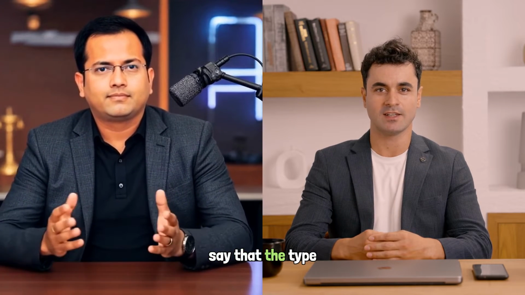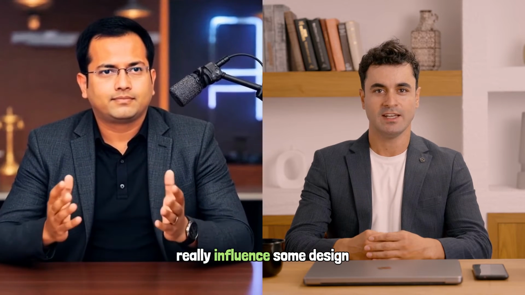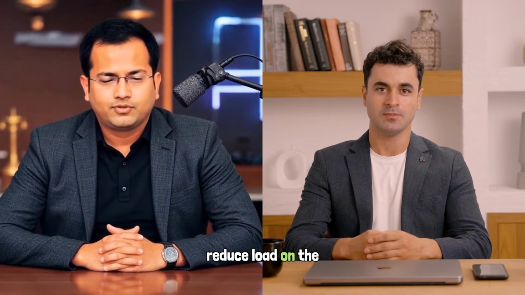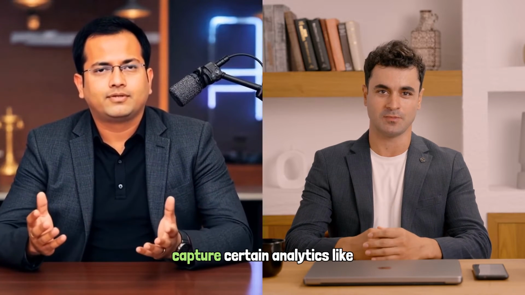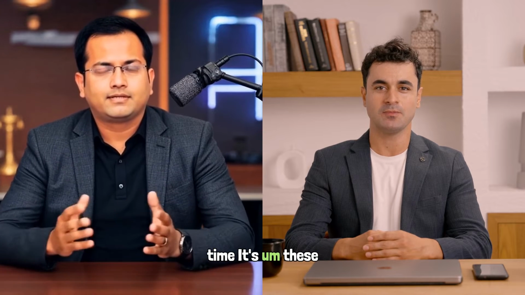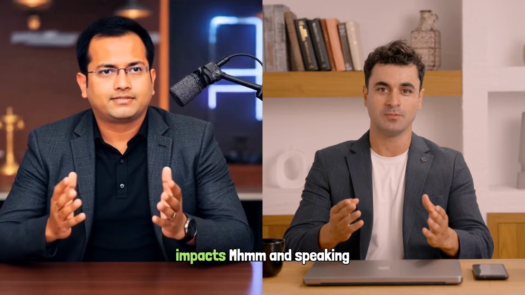But wouldn't you say that the type of redirect, 301 or 302, can really influence some design decisions? Yeah, that's a good point. A 301 redirect caches in the browser and can help reduce load on the servers, whereas a 302 might be more useful if you want to capture certain analytics like click counts in real time. It's these details that show you're thinking through the performance impacts.